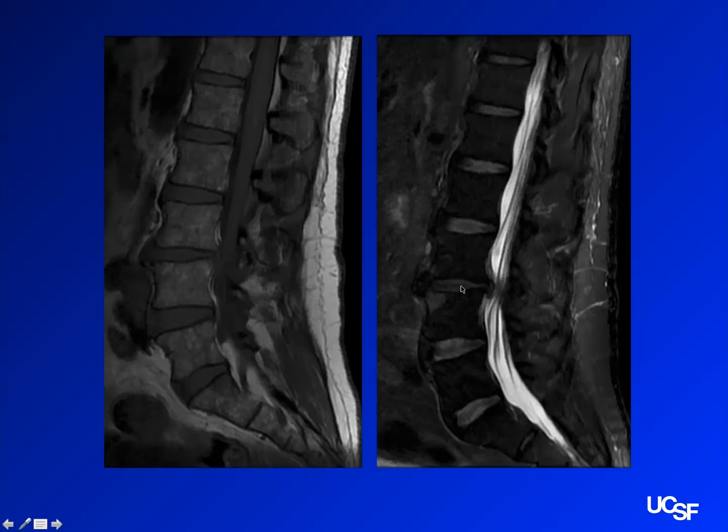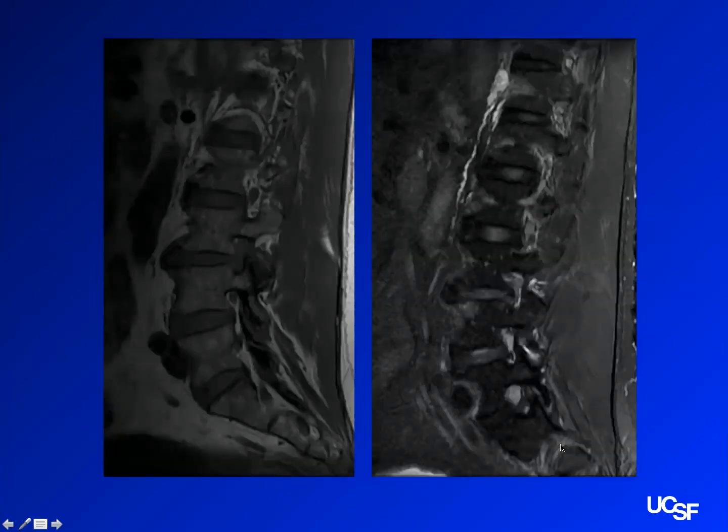This disc is not like this disc, right? I mean, it's desiccated, so you know there's some degeneration there. The rest of the discs look okay. So what level do you want to call this? That's L3, L4. All right, yeah, so that's L3, L4, assuming, like I said, that you're numbering from below with the last normal disc.